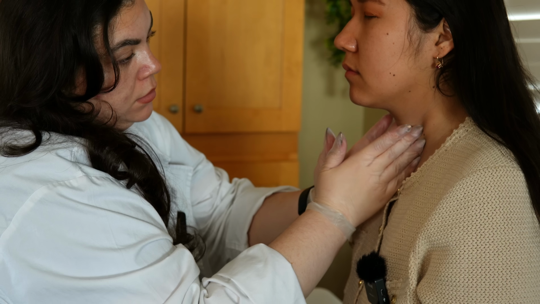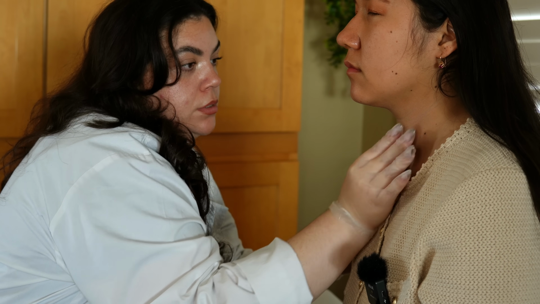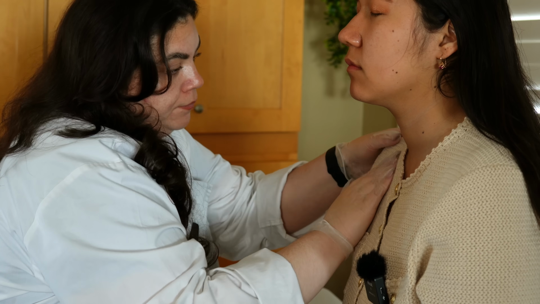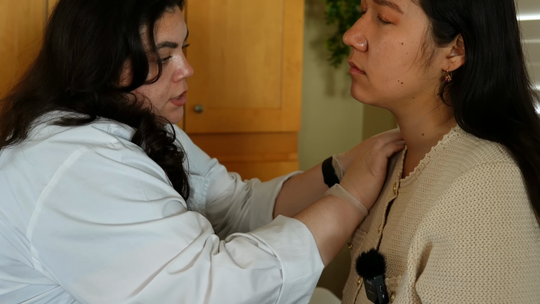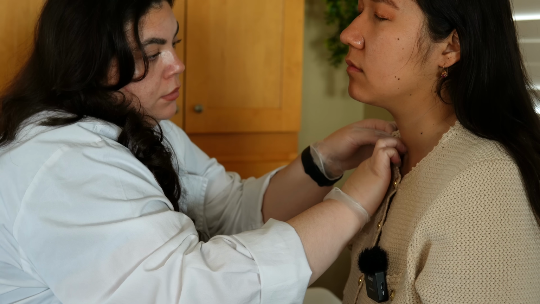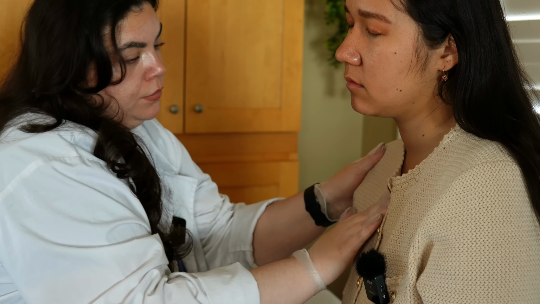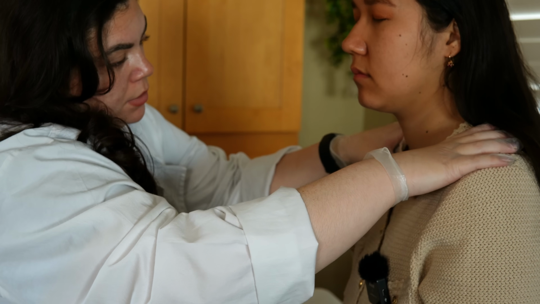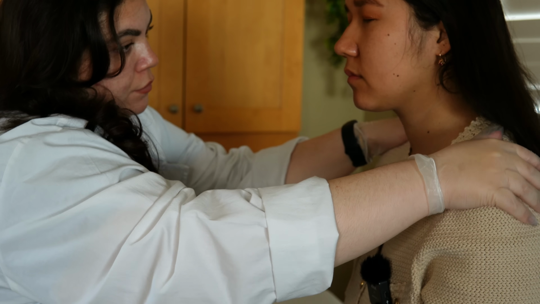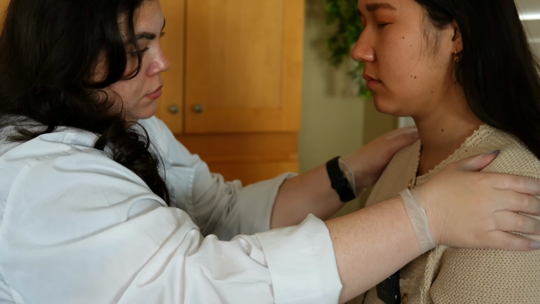Just gonna come down and feel around the thyroid. So you've got a butterfly shaped gland essentially in the throat. Just gonna feel for any signs of swelling. Following down, palpating the clavicular nodes. Some bilateral palpation. I just want to feel for any differences there. I feel just a little bit of tension at the shoulder for sure. Just feeling right at the socket.